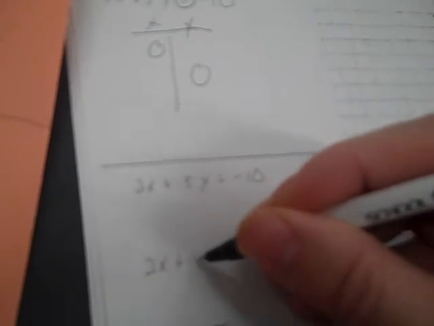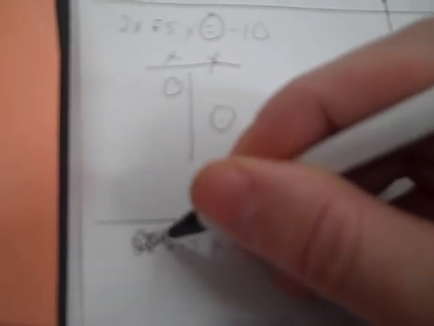Okay, so you copy the equation down twice. So 2x plus negative 5y equals negative 10. And then copy it down a second time, because you want 2 of them because you're going to cross out different things. If I know the x is 0, then 2x just goes away.